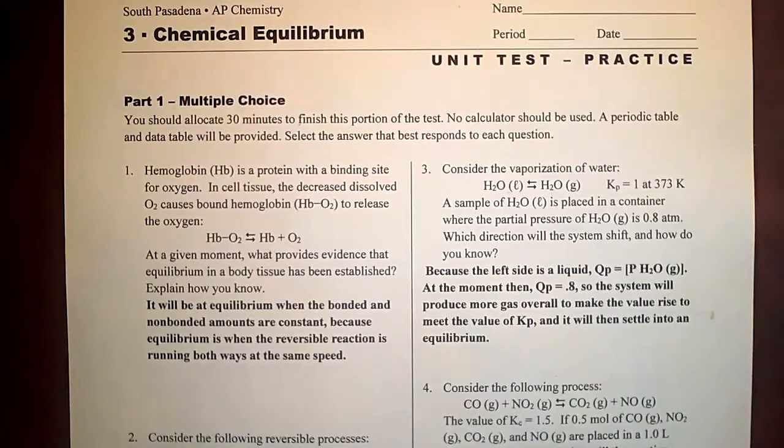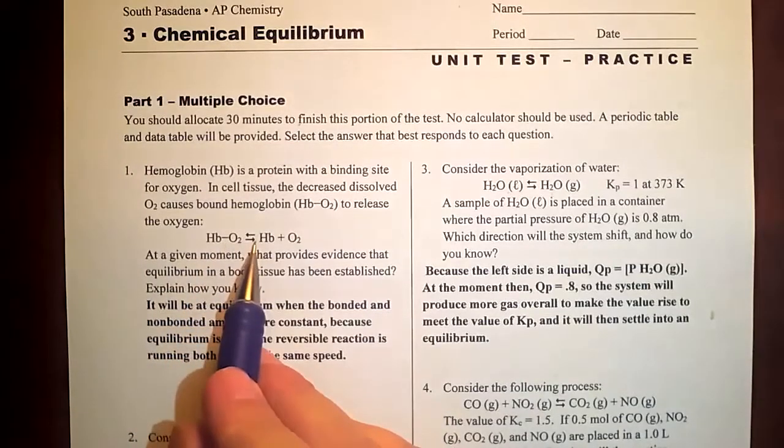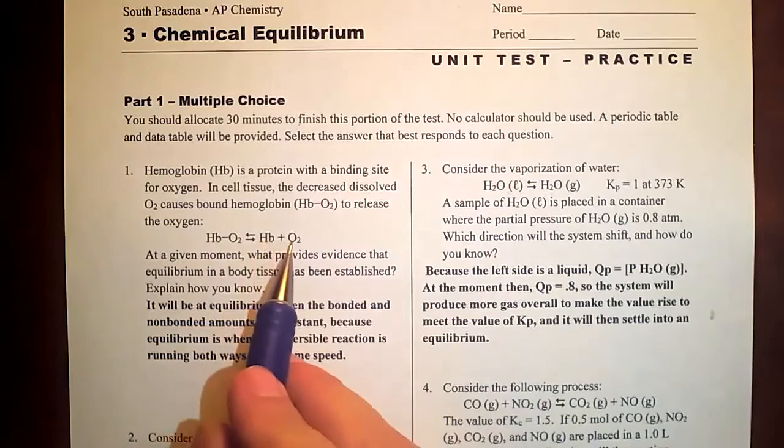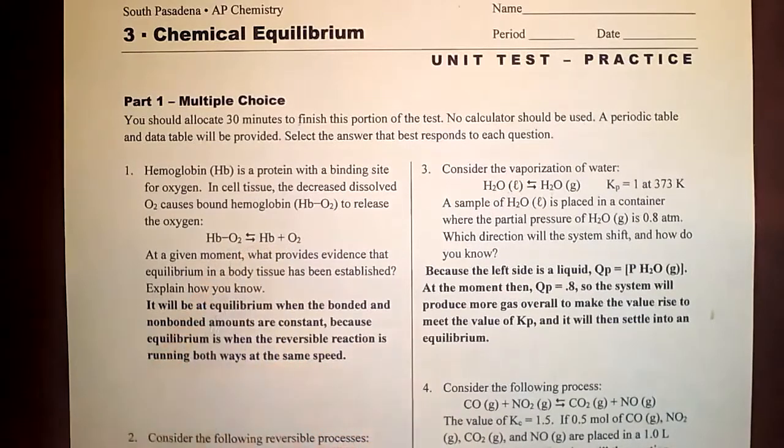Here's the sample test for chapter 3. And number 1, we have the oxygenated blood in equilibrium, and that's a very important point, with non-oxygenated blood. And they have slightly different colors, and that's how those fingertip oxygen content sensors work.